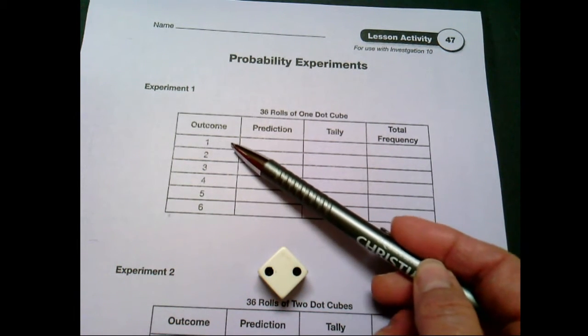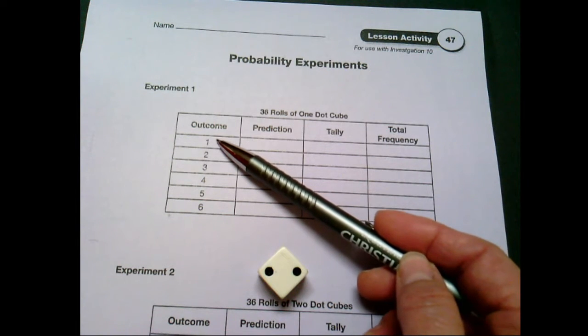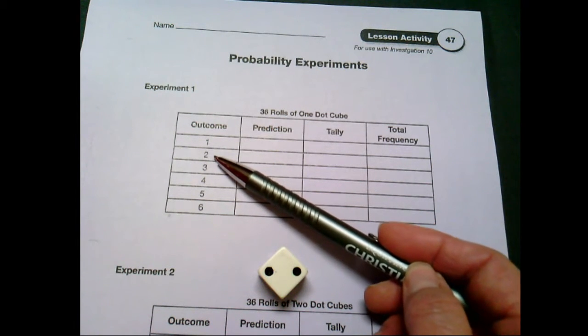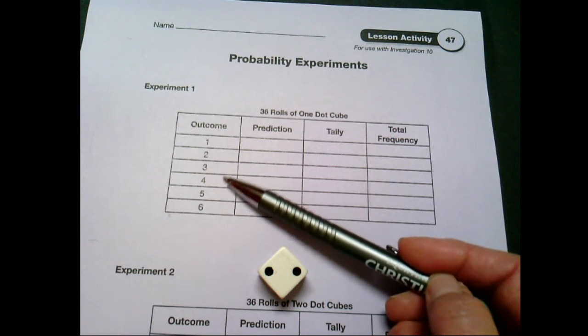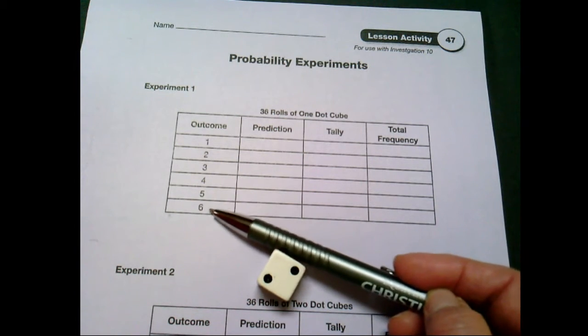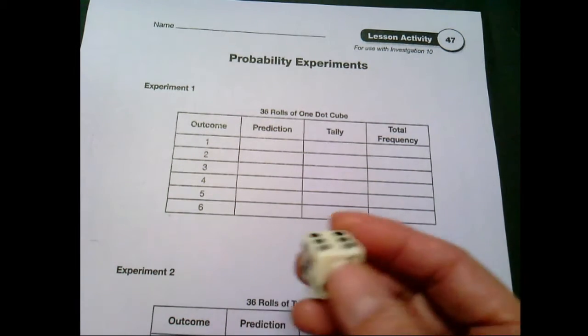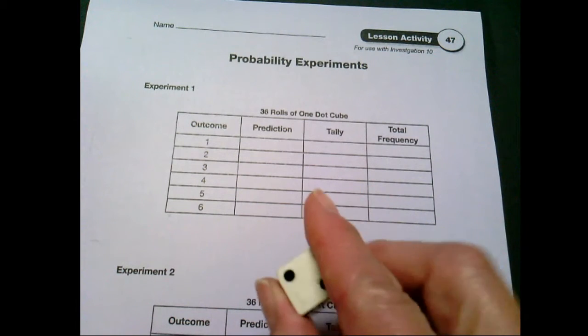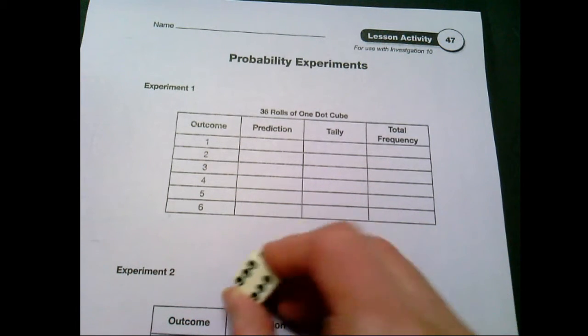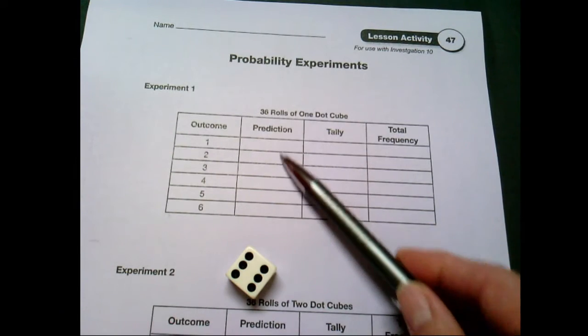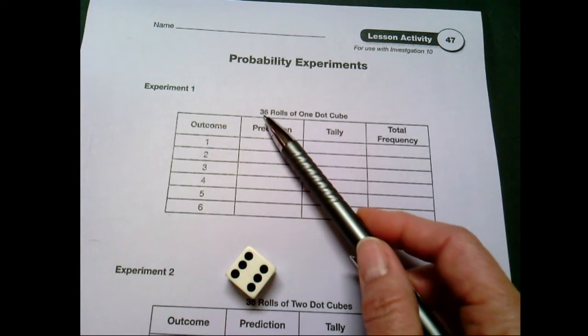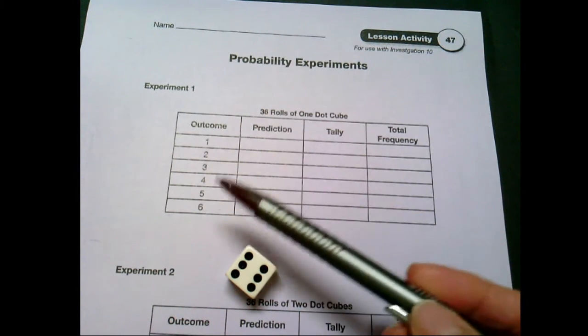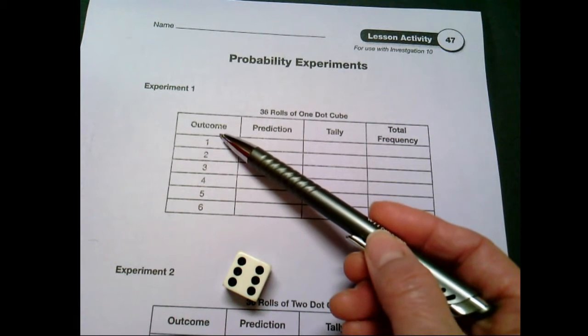Is it an equal possibility that you could roll a 1 as much as a 2, as much as a 3, as much as a 4, as much as a 5, as much as a 6? Yes. Why? Because there's one of each. So what do you think would be a sensible prediction? If you have 36 rolls and 6 possible outcomes.